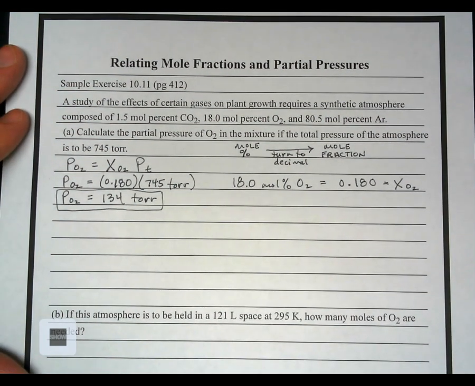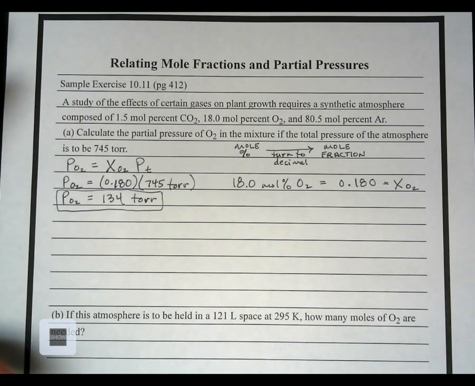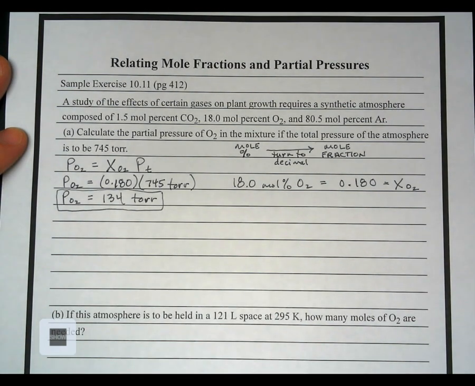You don't need to change it to atmospheres? Not unless they specifically ask for it. If they specifically ask for it, then you can, but here you don't need to.